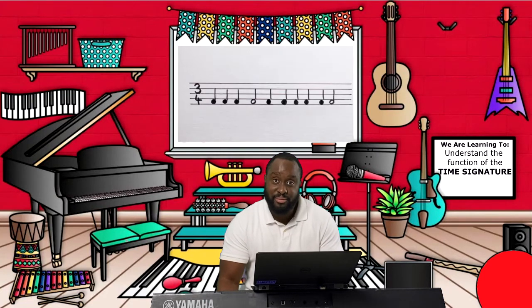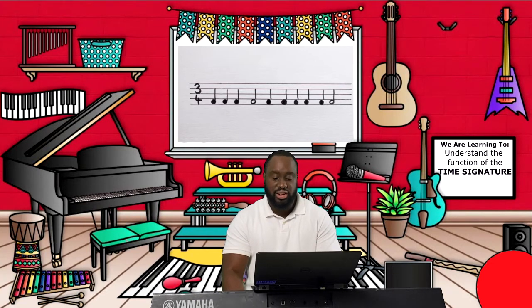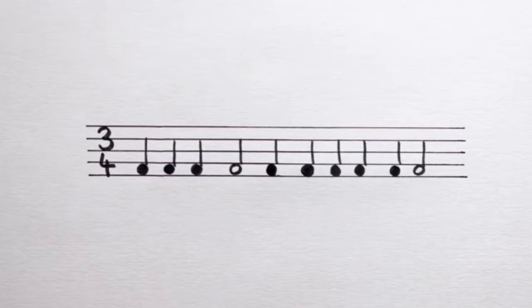So let's change that top number. We're going to change that top number now from 4 to 3. So now we have 3 beats in each measure. So we're going to add a bar line after every third beat. Take a look at this. I want you to see if you can figure out, even before I tell you, where the bar lines are supposed to go. And then we'll see if you're correct. Take a quick look. After every third beat, we should have a bar line.